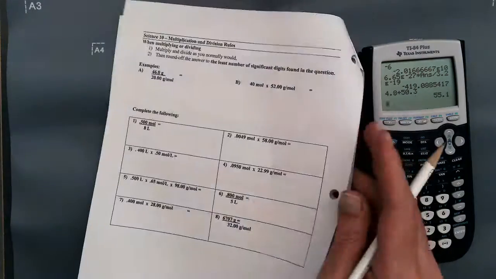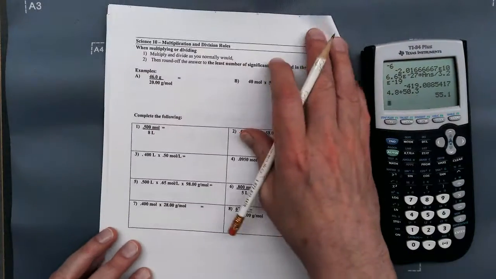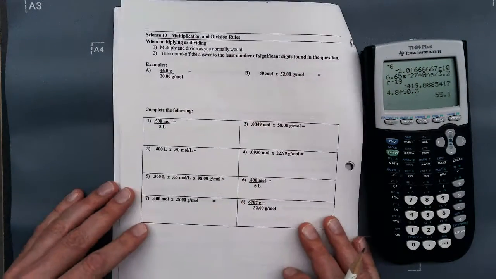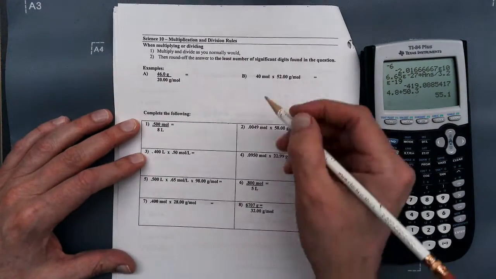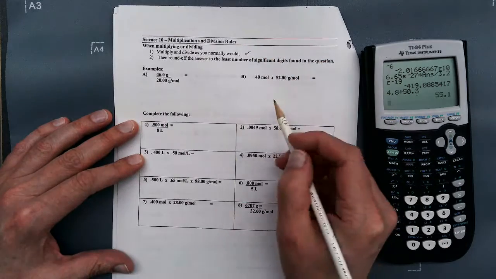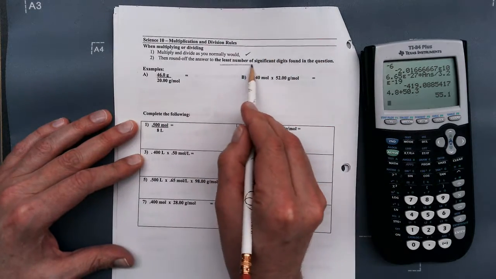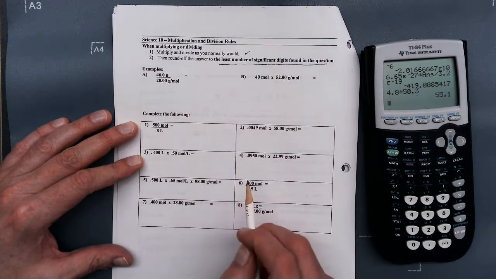Let's look at the last part here that we need to cover, which is the idea of multiplying or dividing. So what we do here is we multiply or divide as we normally would, then we round off our answer to the least number of significant digits found in the question.